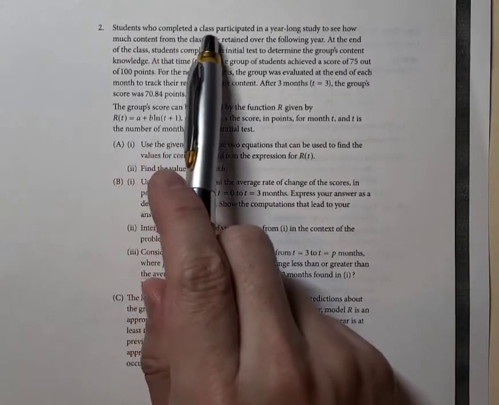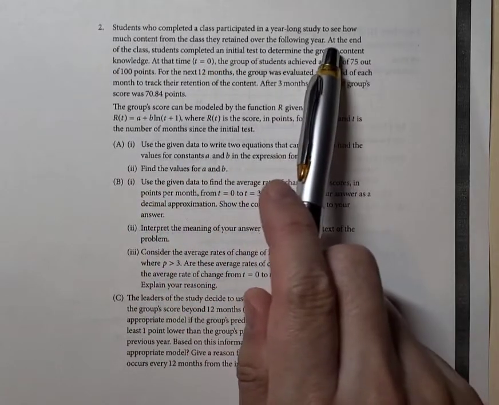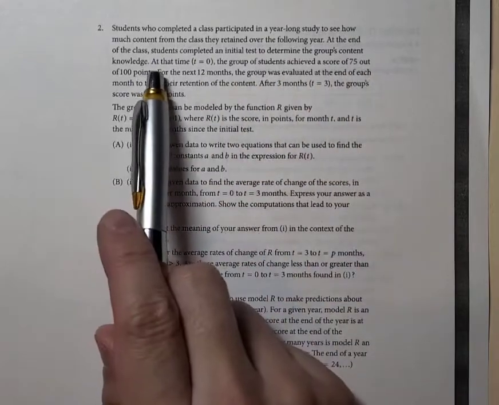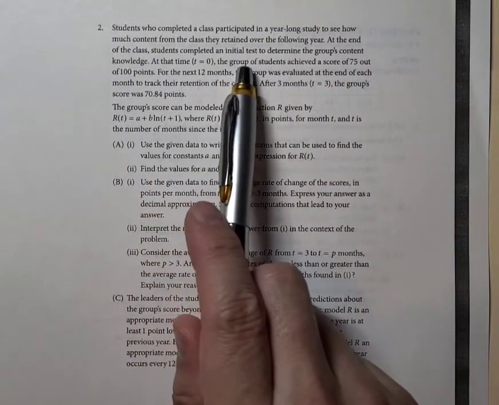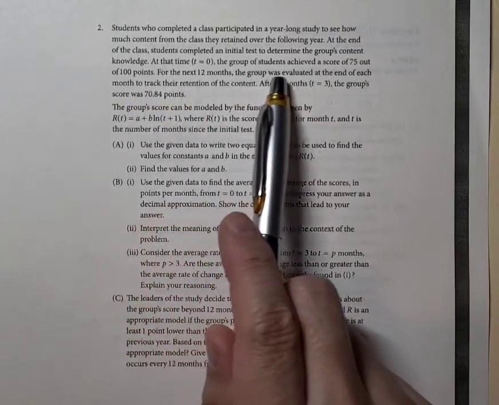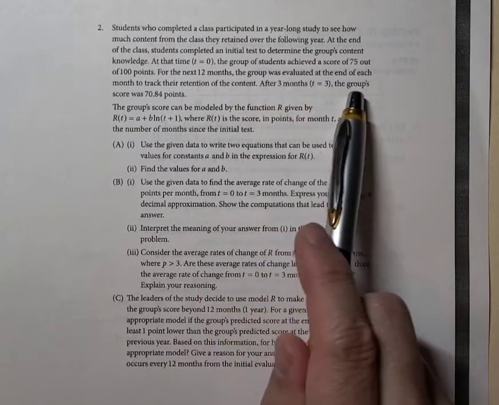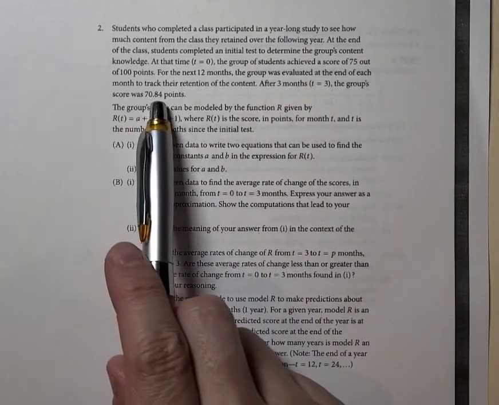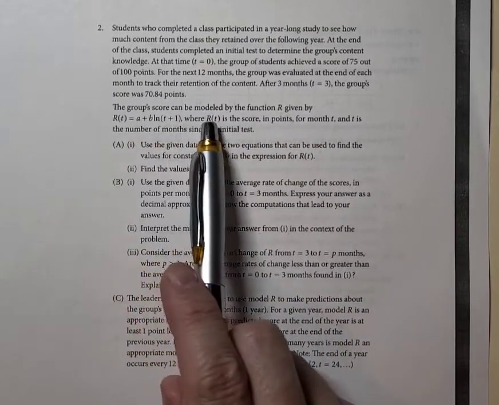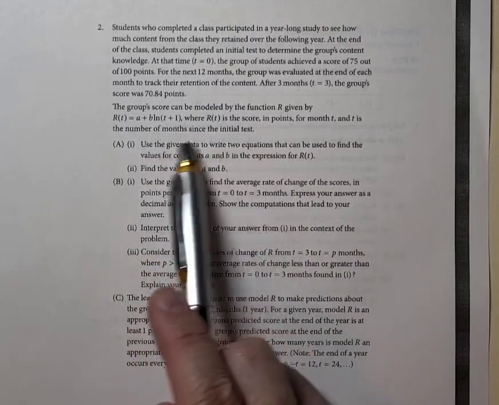Students who completed a class participated in a year-long study to see how much content from the class they retained over the following year. At the end of the class, students completed an initial test to determine the group's content knowledge. At that time, t is equal to 0, the group of students achieved a score of 75 out of 100. For the next 12 months, the group was evaluated at the end of each month to track the retention of the content. After 3 months, the group's score was 70.84. The group score can be modeled by the function r given by this, where r(t) is the score in points for month t, and t is the number of months since the initial test.